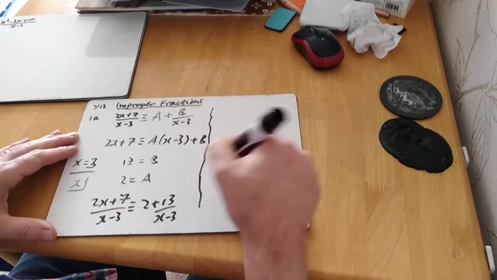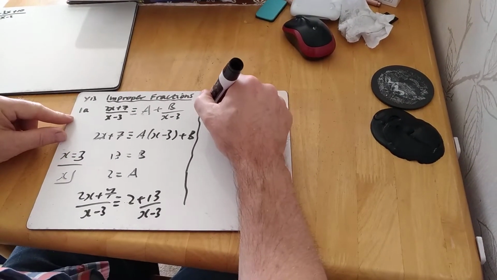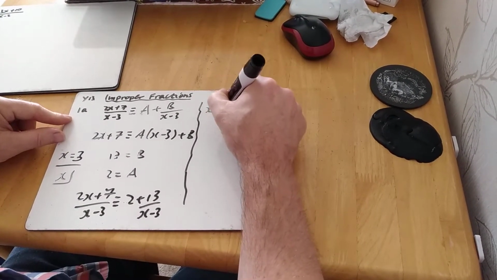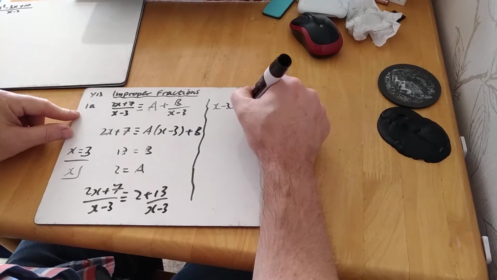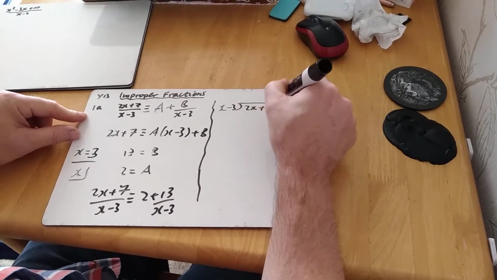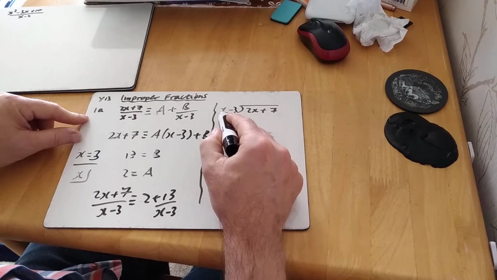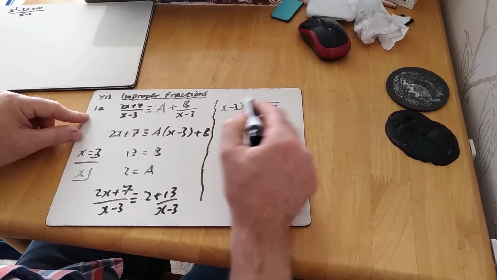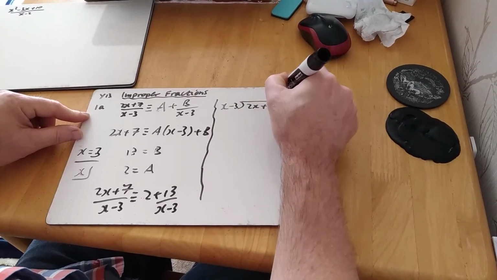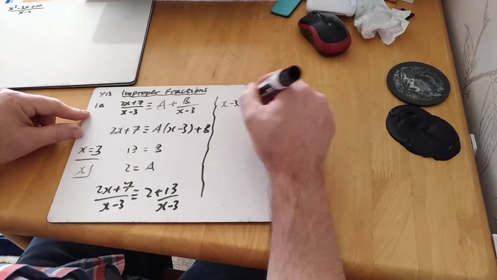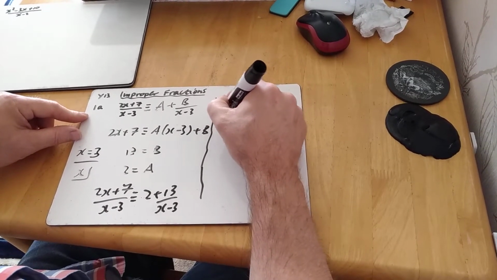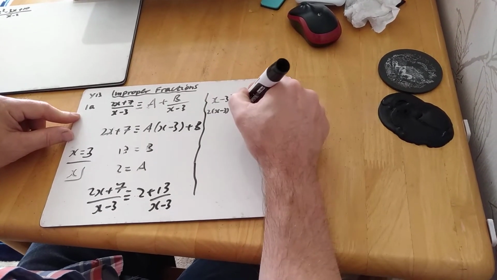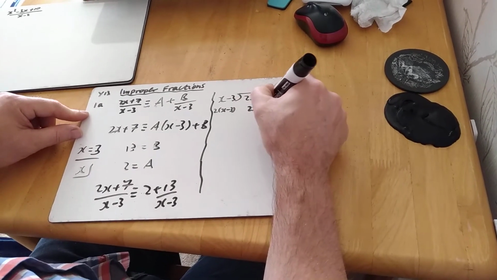Long division. Whatever I'm dividing by goes at the front, into the 2x plus 7. It's nice and straightforward in this case. I consider the first terms alone. x's into x's goes twice. I've got my 2 there to tell me I've finished. I work out my remainder, 2 lots of x minus 3, which is 2x minus 6.